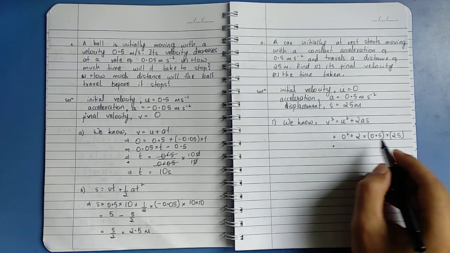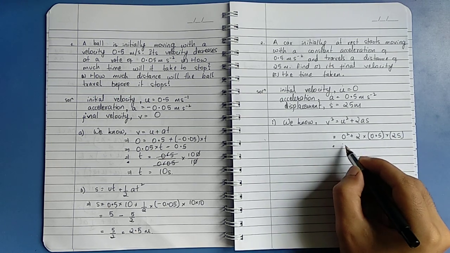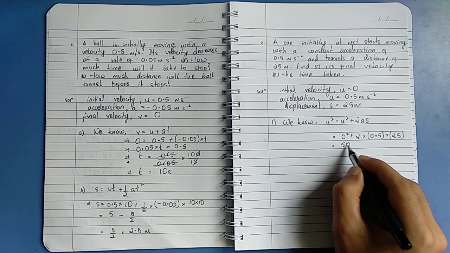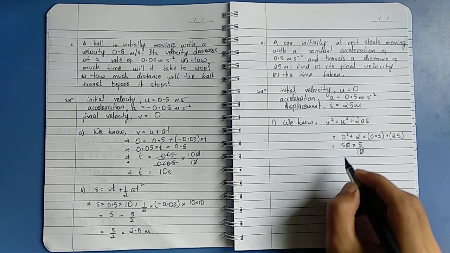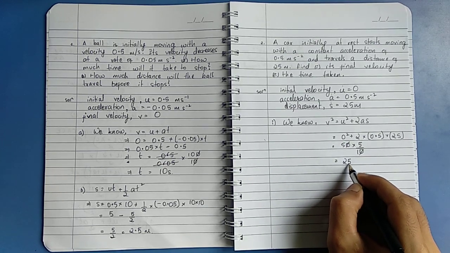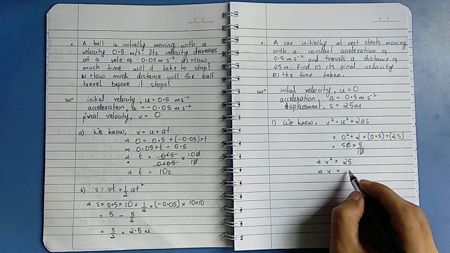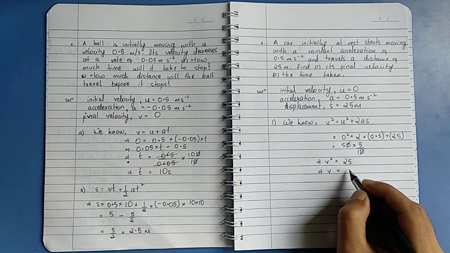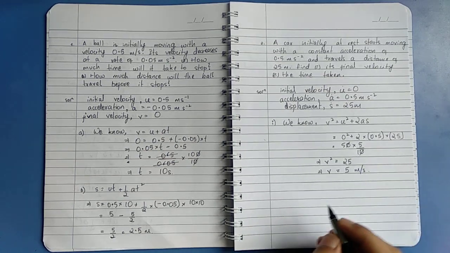So this is equal to 25 into 2 is 50. So 50 into 0.5. If we remove the decimal, we get 5 by 10. 0 0 cancels off. So V square is equal to 25, which implies V will be equal to root under of 25, that is 5 meter per second.